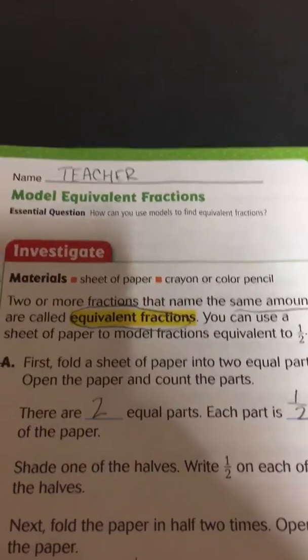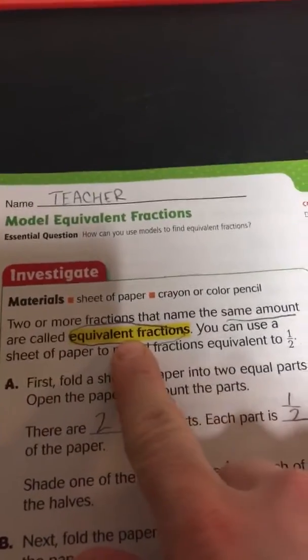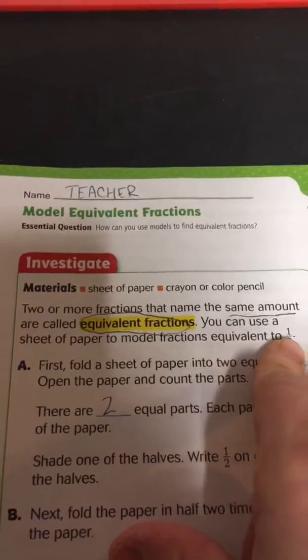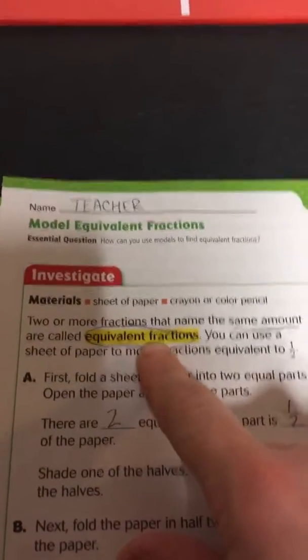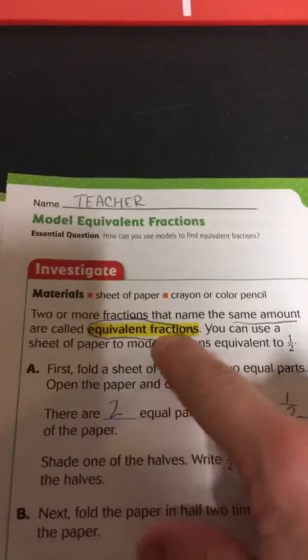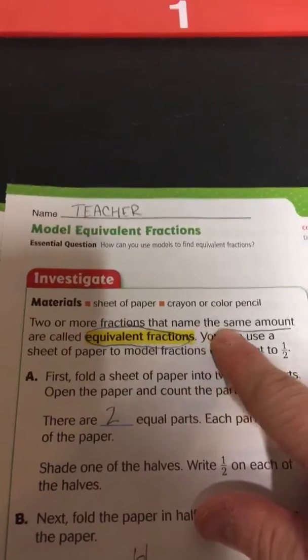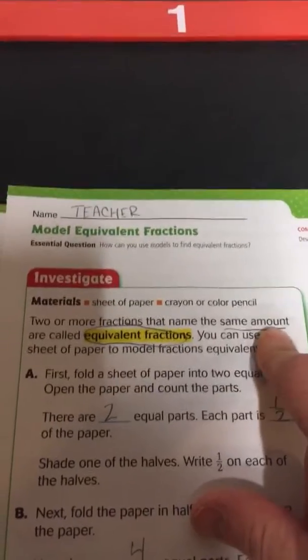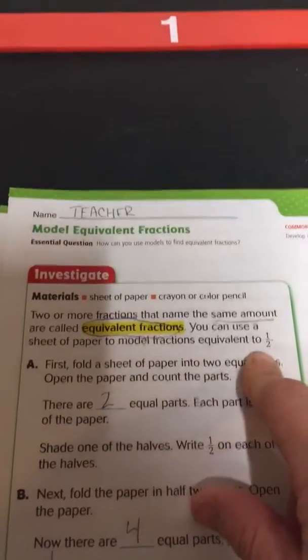So here we go. Two or more fractions that name the same amount are called equivalent fractions. You can use a sheet of paper to model fractions equivalent to 1/2. So equivalent fractions, pretty important word. We want to make sure we circle it. It means the same amount. So equivalent fractions are the same. They name the same amount. So let's move on to our model.